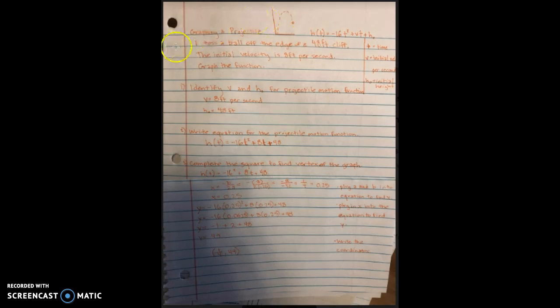So the example I'm going to use is that I toss a ball off the edge of a 48-foot cliff. Okay, I normally wouldn't do this, but today I was feeling adventurous. The initial velocity is 8 feet per second, and so we want to graph the function. And in order to graph the function, we need to know this equation right here.